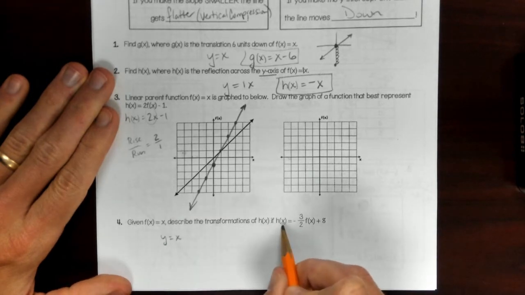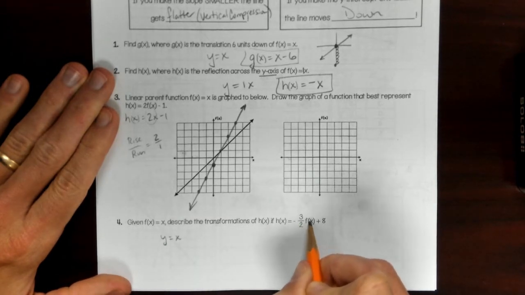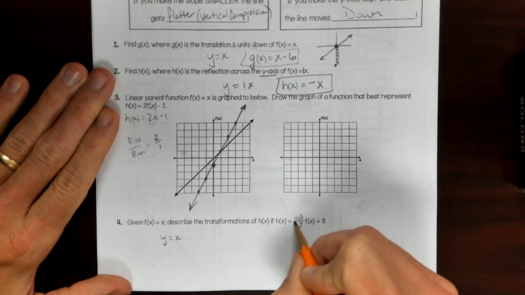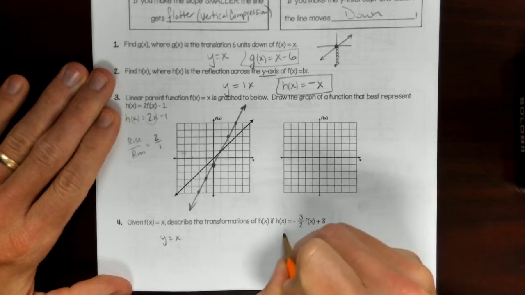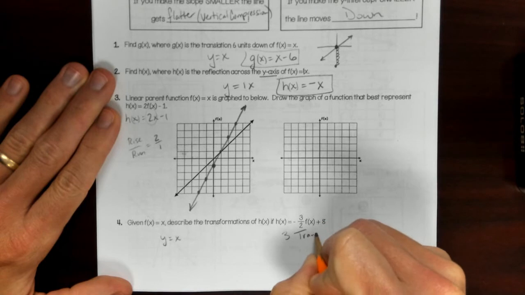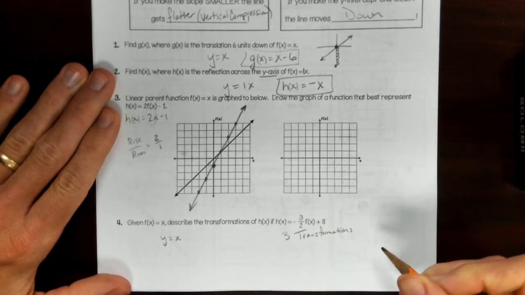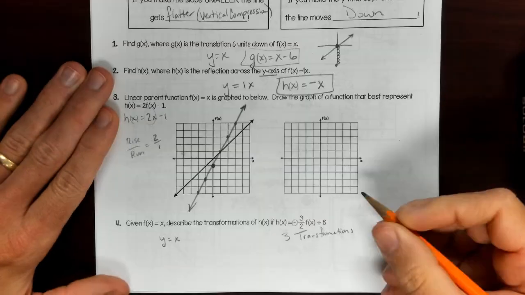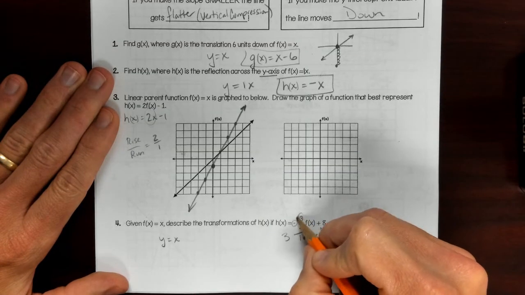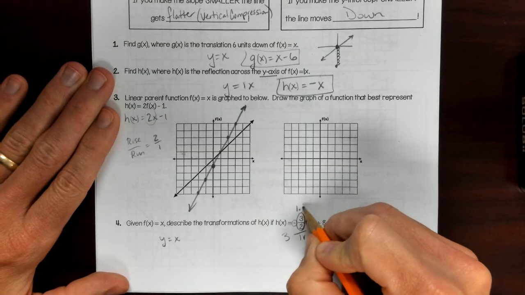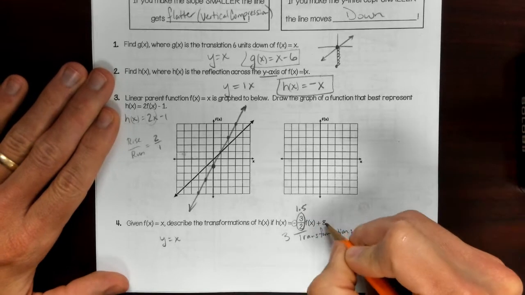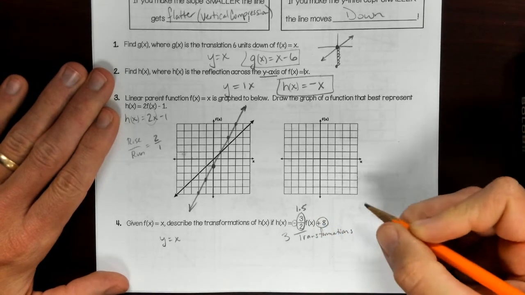Number 4 says, given f of x equals x or y equals x, describe the transformations in this function. Negative 3/2 f of x plus 8. So we have 3 transformations that happen. We have this negative, that's the first one. We have the 3/2, which is equal to 1.5, that's the second one. And then we have the plus 8, that's the third one.